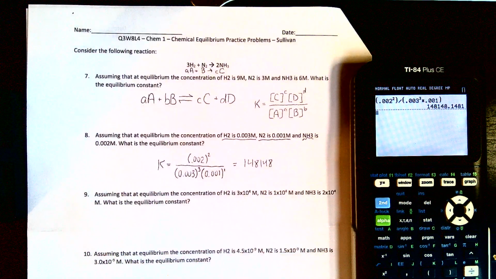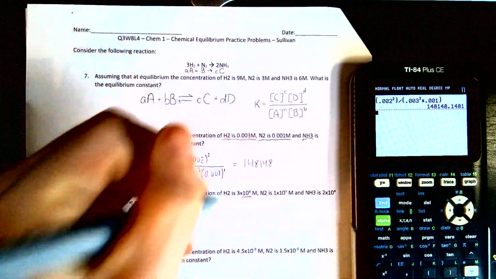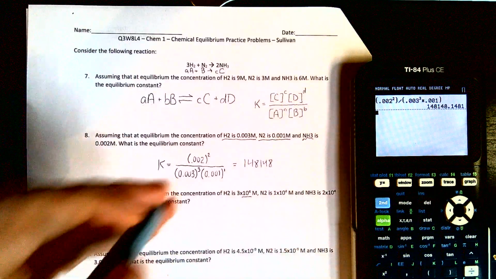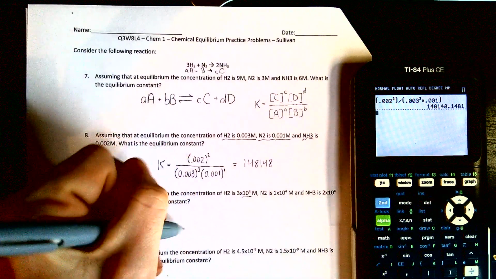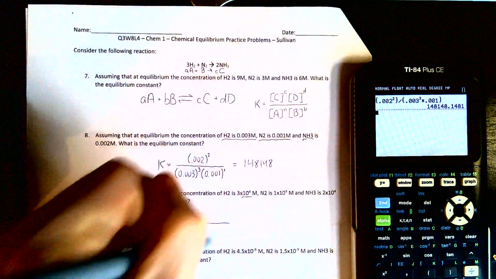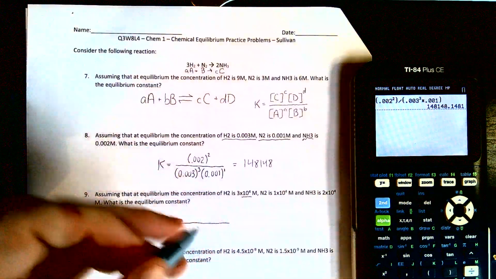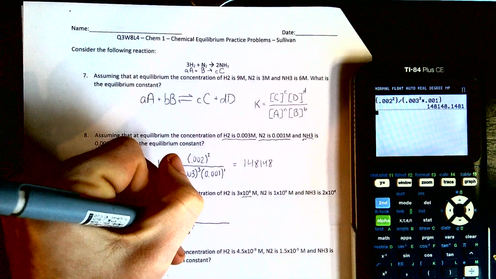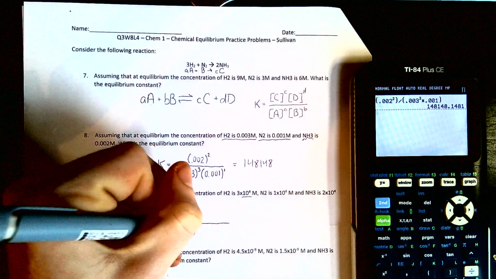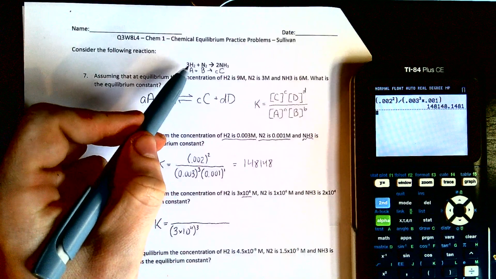Now let's take a look at number 9, which is a little bit more complex, only because it uses scientific notation. So writing out the reaction or the fraction is probably not going to be too much of a struggle because it's going to be very, very similar to this one. The concentrations have changed though. So for hydrogen, we have 3 times 10 to the 4th, and it's still cubed because the reaction up here still has 3 in front of hydrogen.